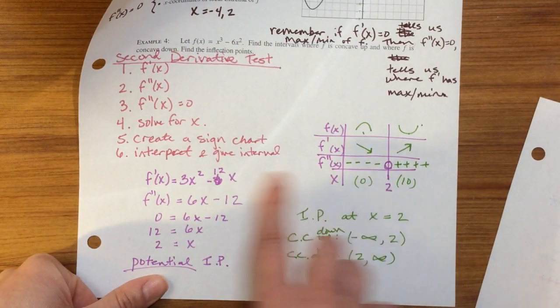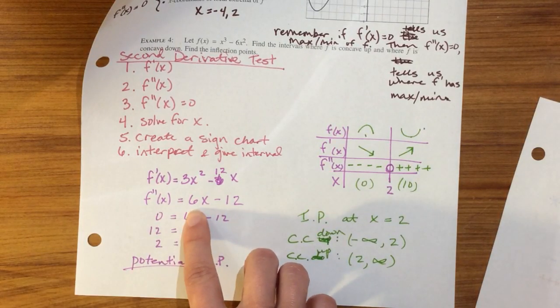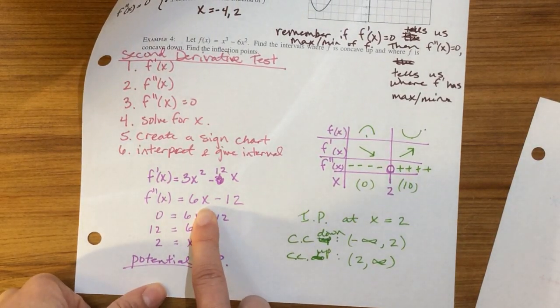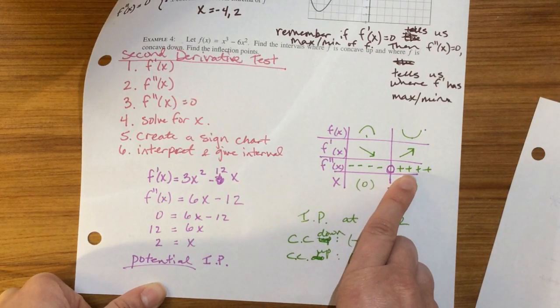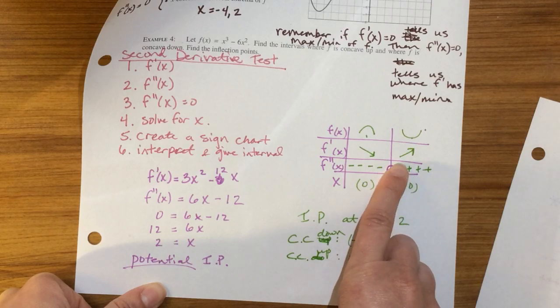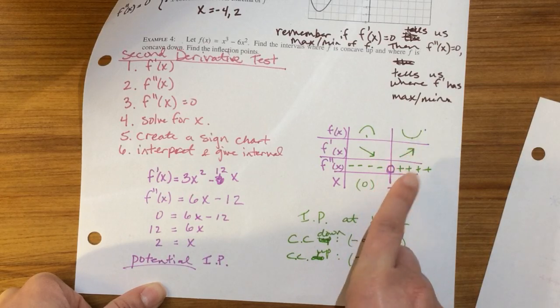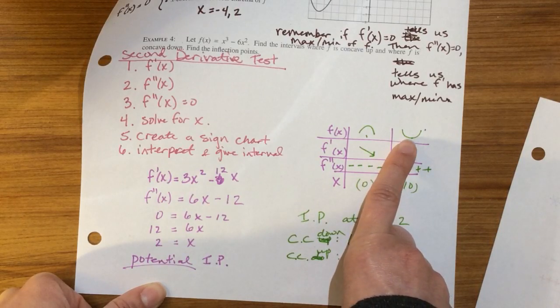I like 10 because here, again, we're coming over to the second derivative. Tossing in 10 is easier for my brain to compute. Okay, 60 minus 12, that's definitely going to be a positive number. So f double prime is positive, which means that f prime is increasing, which means that f is concave up. Remember, if f double prime is positive, we have concave up.